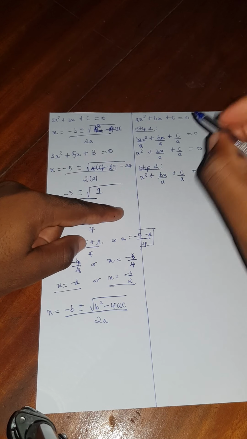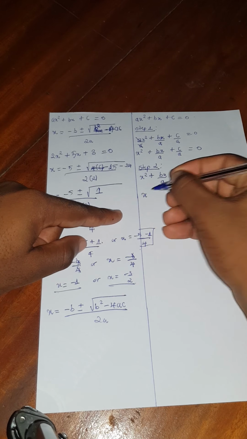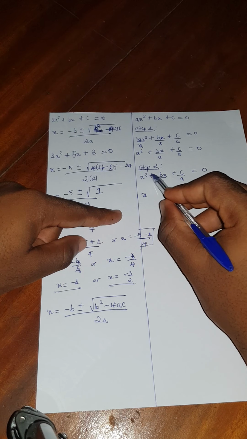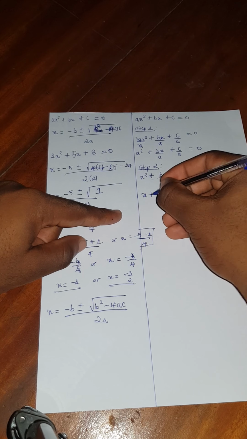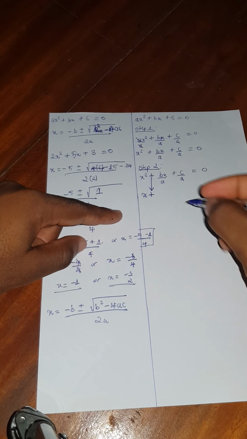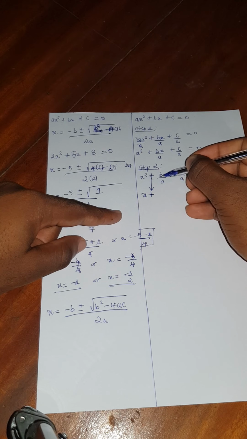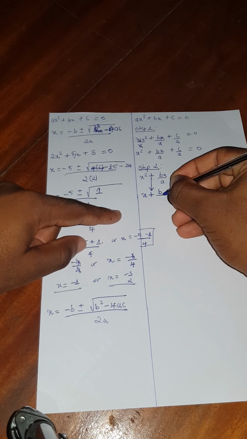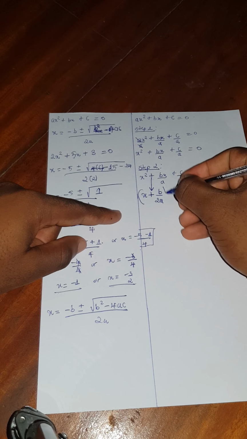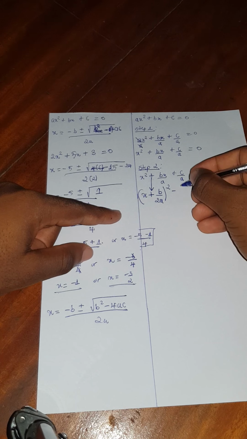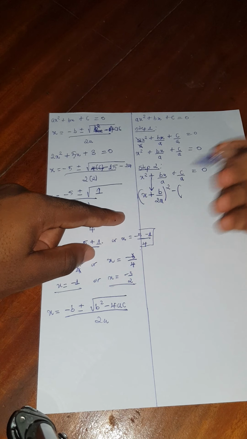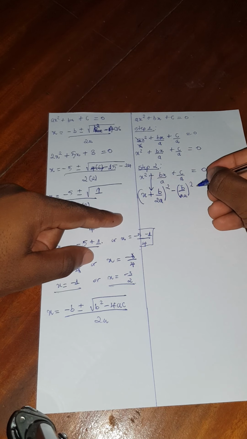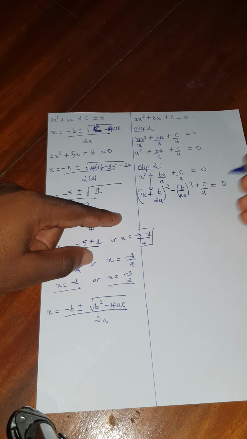For us to do step 2, we take this x, we maintain x here, we take the value of the addition, we maintain it here, plus, and then we take this coefficient of x here, we divide it by 2, b all over 2a, and we put all that into a square, we subtract it with this coefficient we've divided by 2, b all over 2a squared, and we add up with the last one is equal to 0.